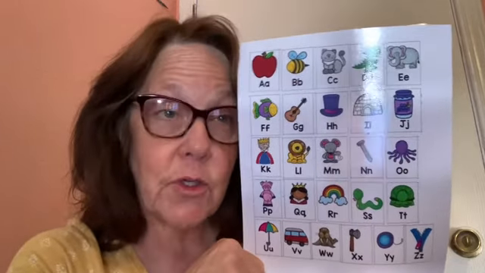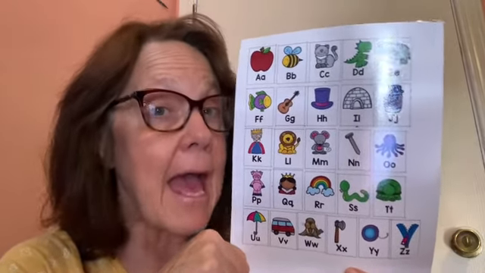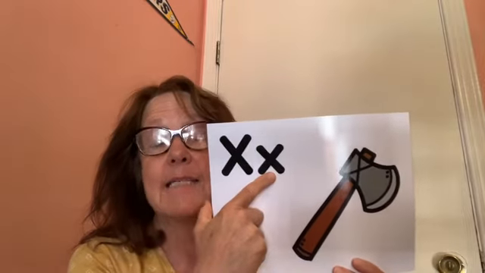Now let's take a closer look at the letter X. Here we have the letter X. That's the name of the letter, X. The letter X has a capital or uppercase X and a lowercase x. The capital or uppercase X looks like the lowercase x, but it's a tall letter. It starts at the top line. The lowercase x looks like the capital X, but it's a short letter. It starts at the middle line. Say the name of the letter with me, X.